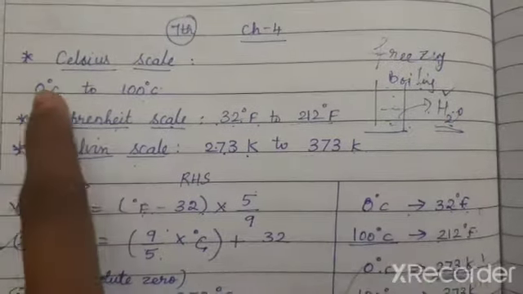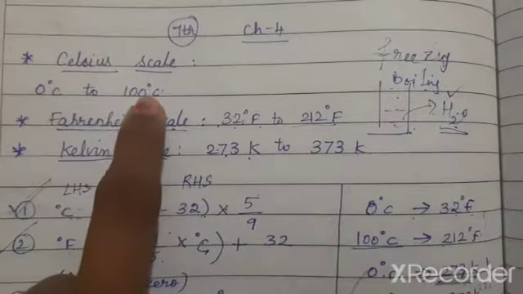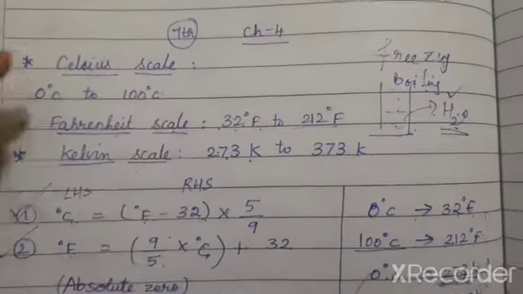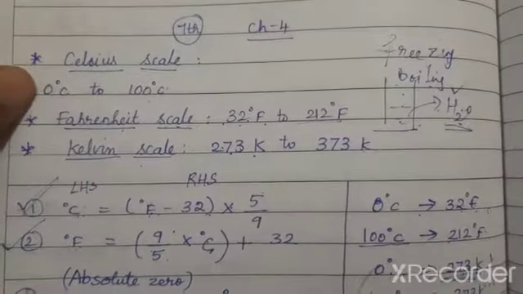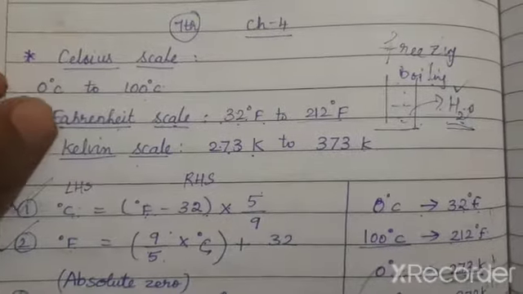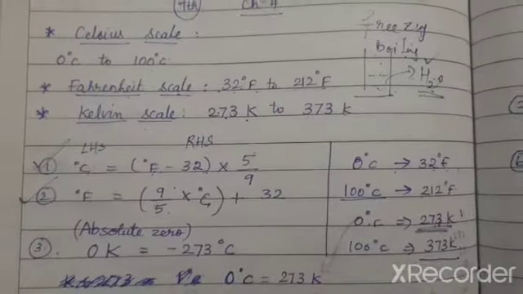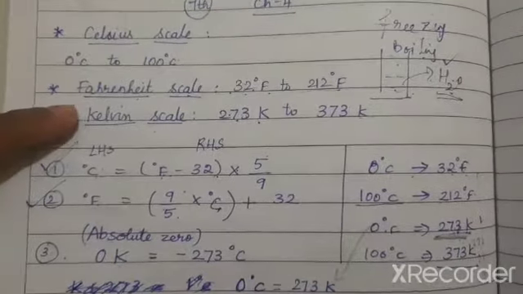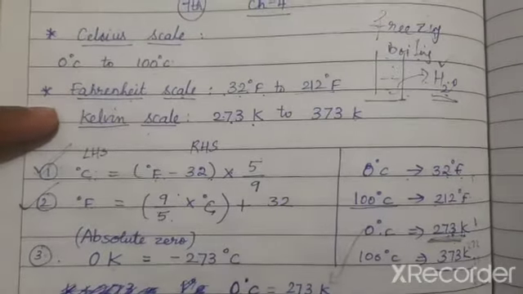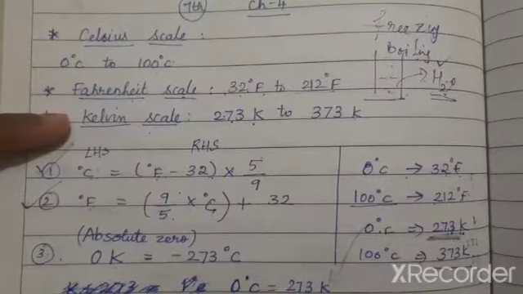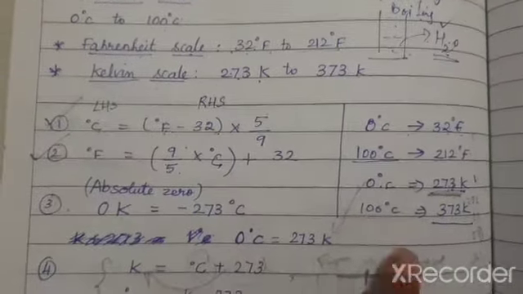In Celsius scale, the freezing point of water is 0, boiling point is 100, and the same freezing and boiling points of water in the corresponding Fahrenheit scale and Kelvin scale were determined. I gave you a clear explanation of how to determine the boiling and freezing point of water in the three different scales and its equivalent values.